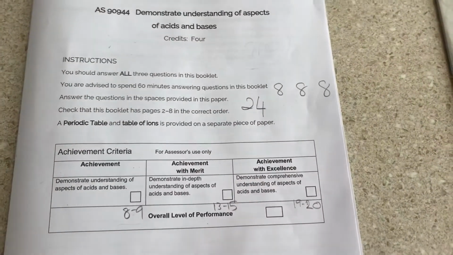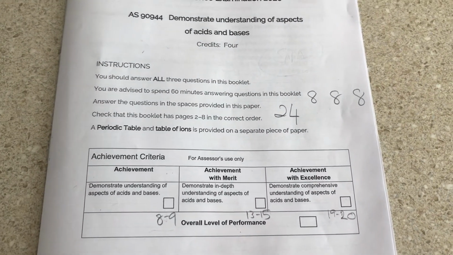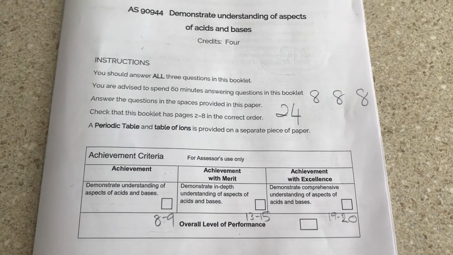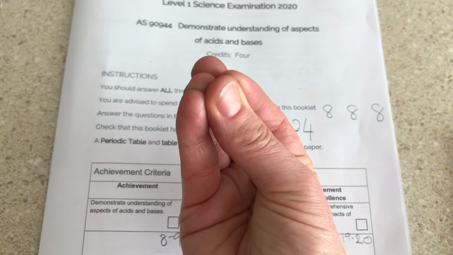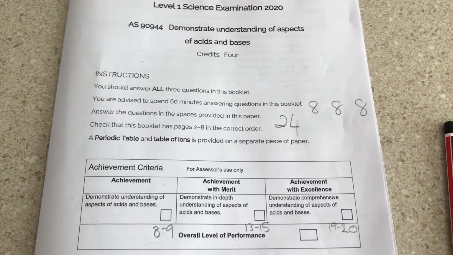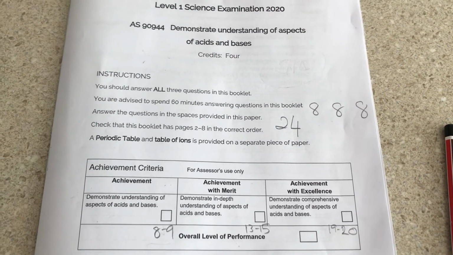Have a go at this one. It really is doable, and the questions usually aren't too bad if you just calm yourself down, take a Zen moment, and just focus on what you've learned and what your teacher has taught you, hopefully.